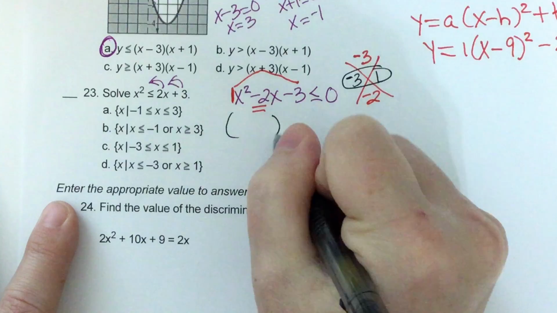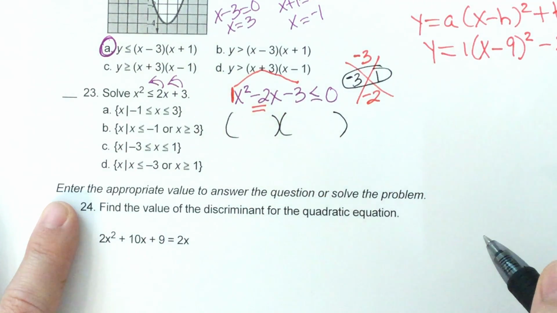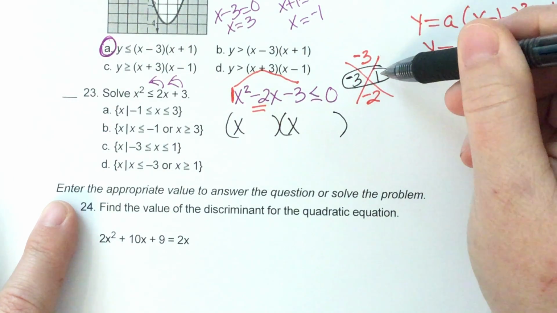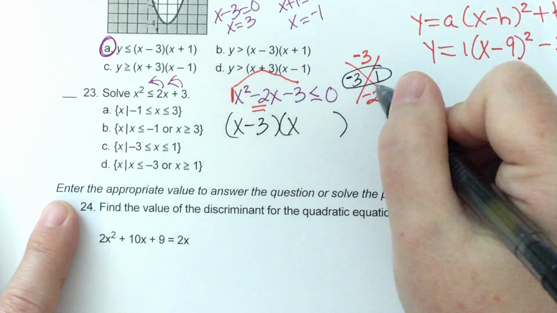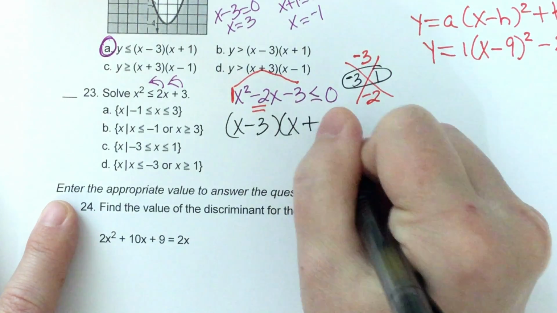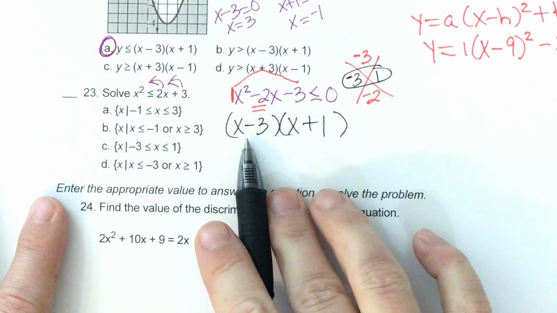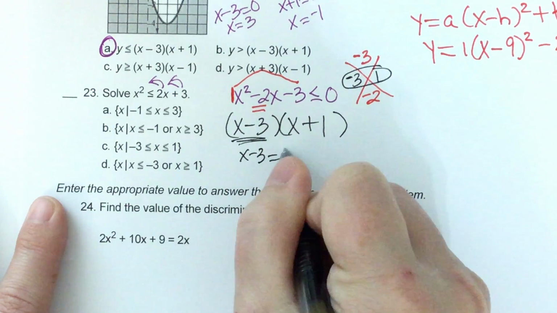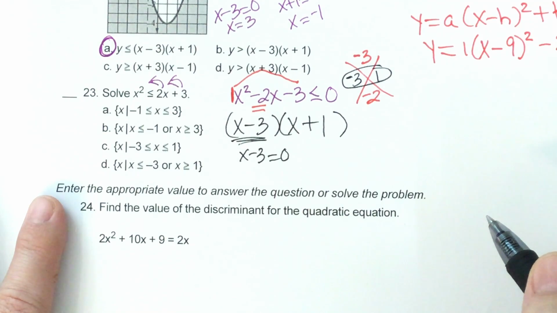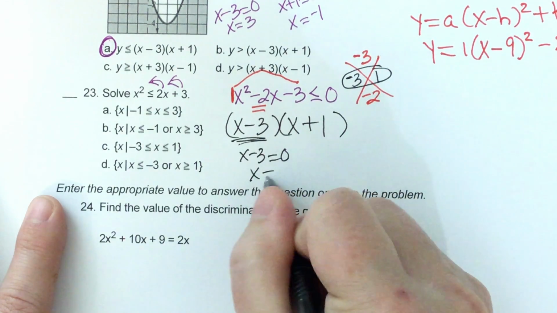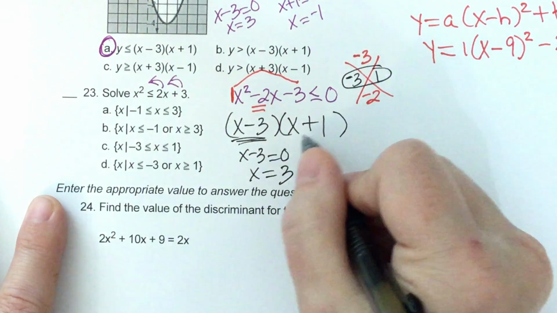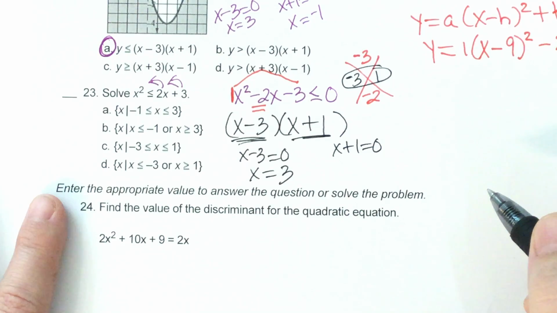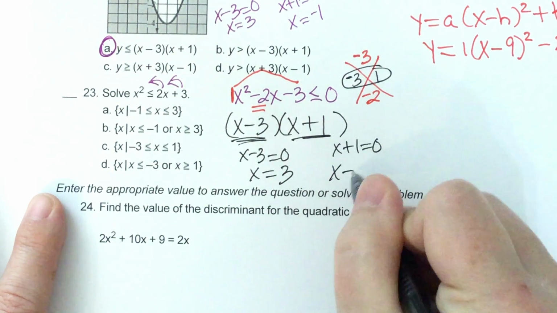Okay, because it's the easy one, I get to go straight to the parentheses. I write down the letter I'm working with, and then I write down the numbers that we found. So x minus 3, x plus 1. And then I'm going to set each of these equal to 0. So if you set x minus 3 equal to 0, what would you get if you solved that? A positive 3. You would add 3 to both sides. What would you get if you set x plus 1 equal to 0? You'd get negative 1 because you would subtract 1 from both sides.